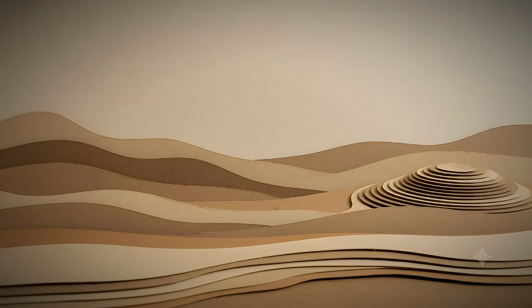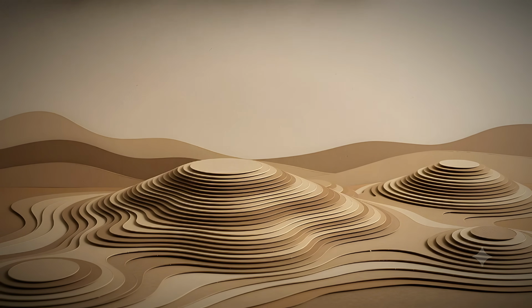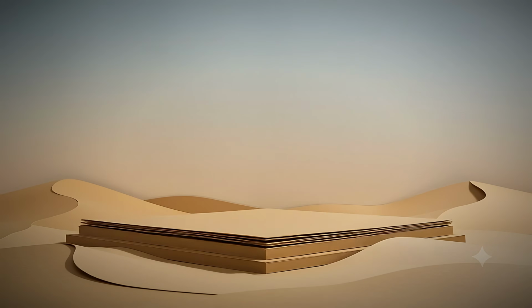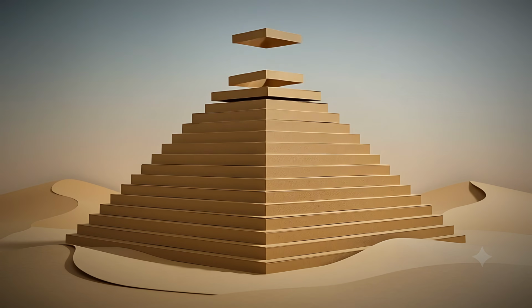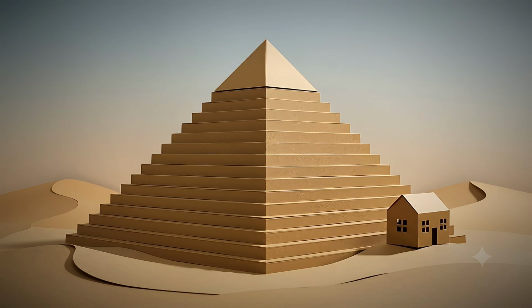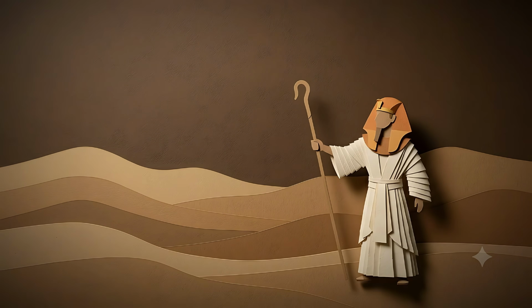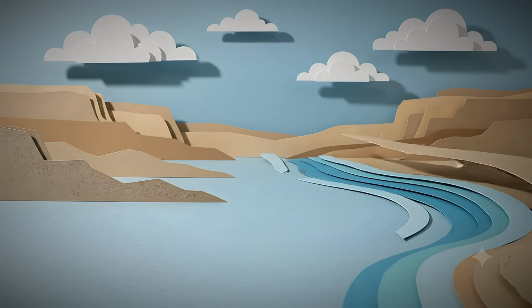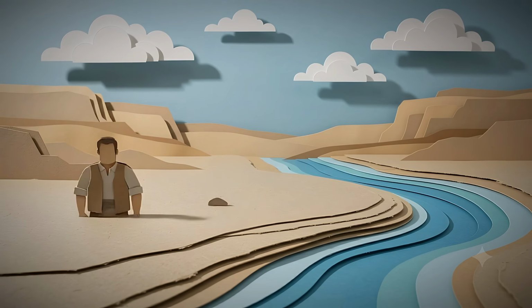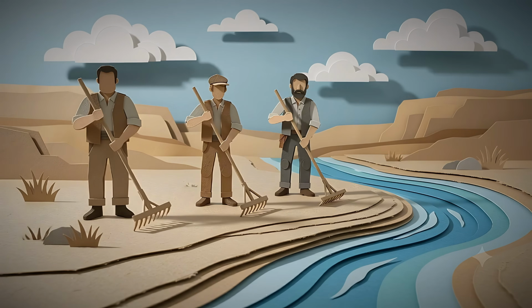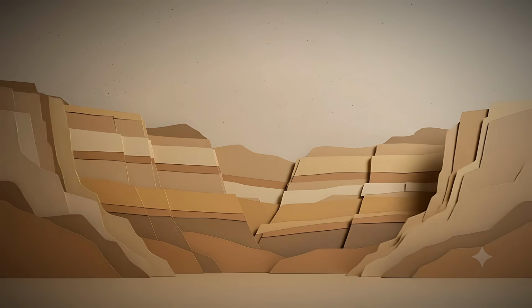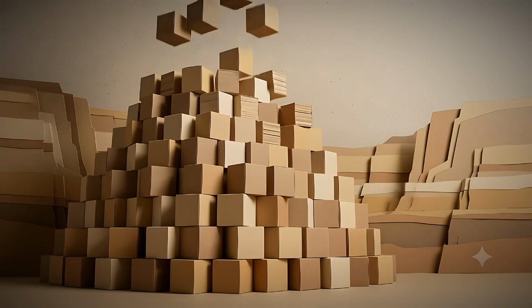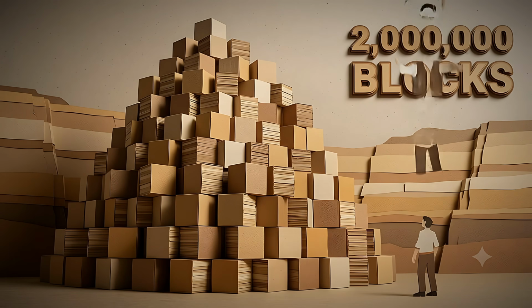4,500 years ago, the desert of Giza was empty. Then, a pharaoh dreamed of a tomb that would touch the sky. So, priests studied the stars to align the base perfectly north. Before any construction began, workers cleared the ground and leveled it using water-filled trenches. Then came the stone, more than 2 million blocks.